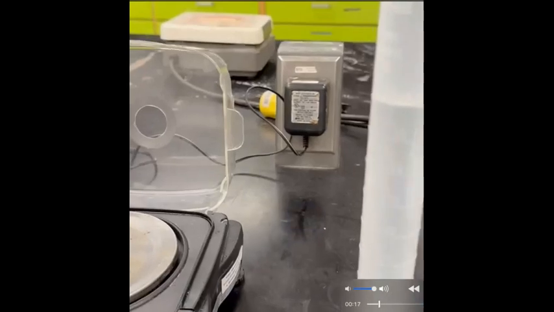I'm going to be taking you through a little bit of a lab activity where you are going to determine how much carbon dioxide is made in a reaction with Alka-Seltzer tablets and water. So let's take a look. What is an Alka-Seltzer tablet?